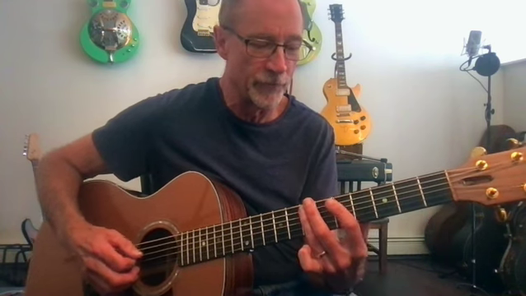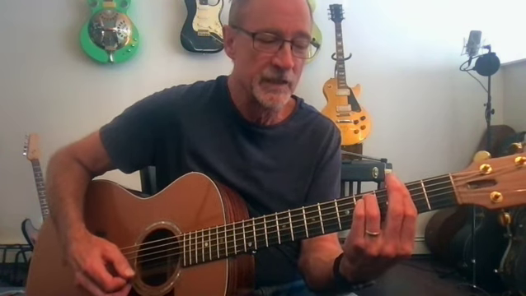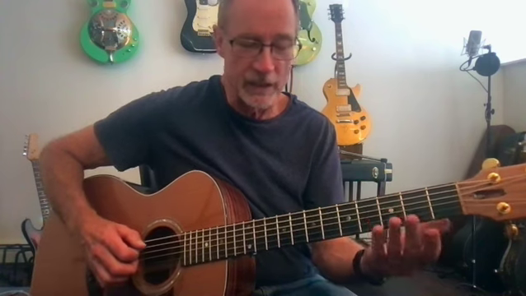Now the common progression I showed you in all 5 keys is the 1-6-4-5. So A is the 1, and now if you want to get to 6, you go 1, 2, 3, 4, 5, 6. F sharp minor is the 6. And then the other one was the 4, again starting at A. 1, 2, 3, 4 is D, 5 is E, A is 1.